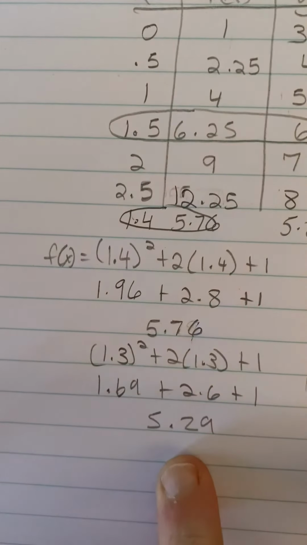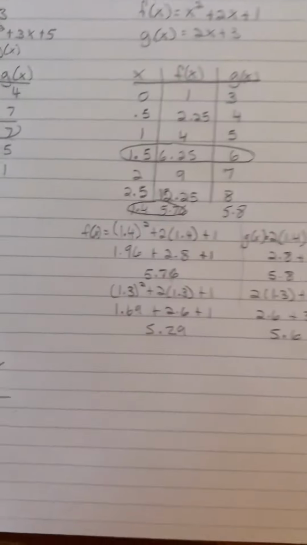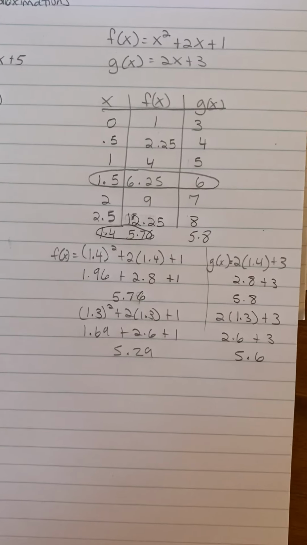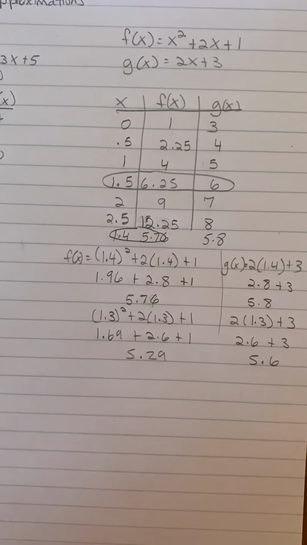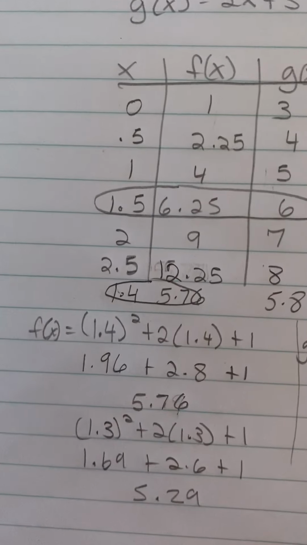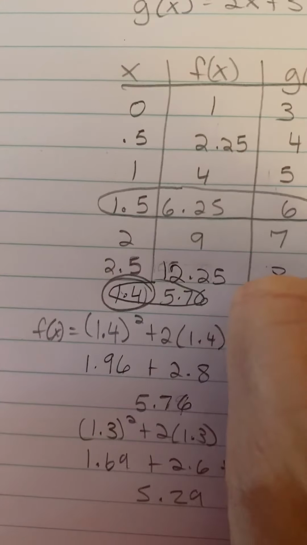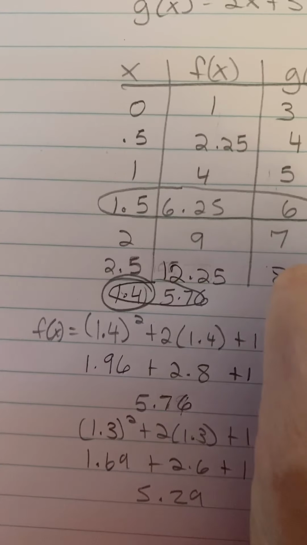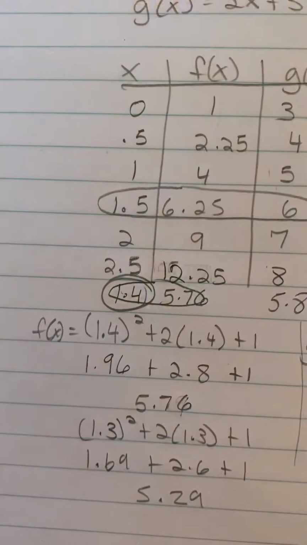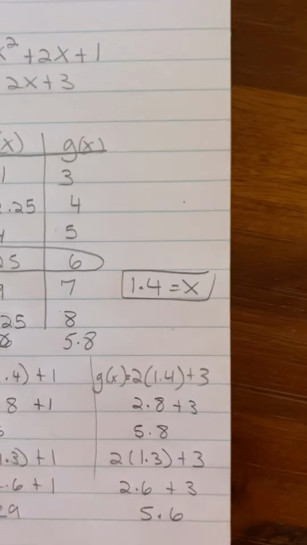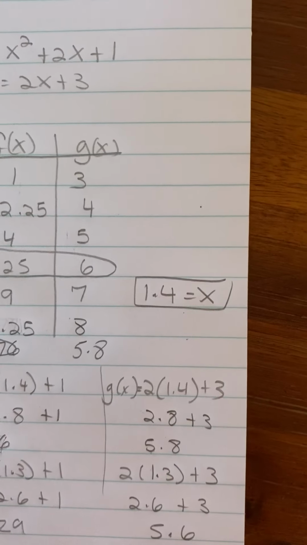I can see those two are not as close. 5.29 and 5.6 are not as close. So I would say that 1.4 is our winner. When x equals 1.4, that is when they are the closest.